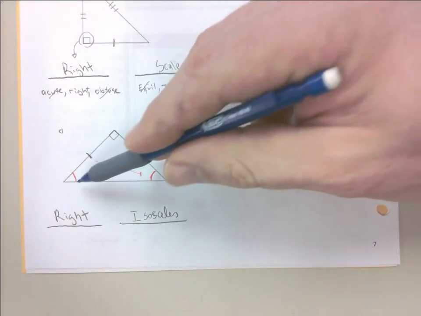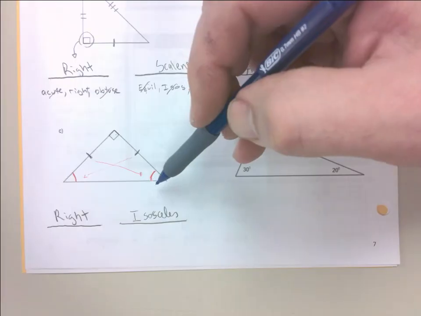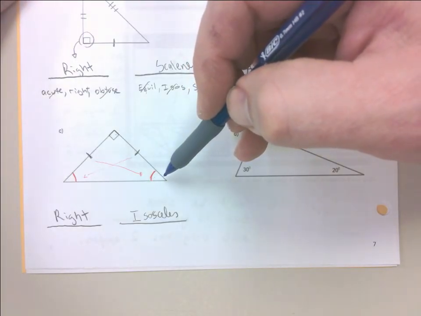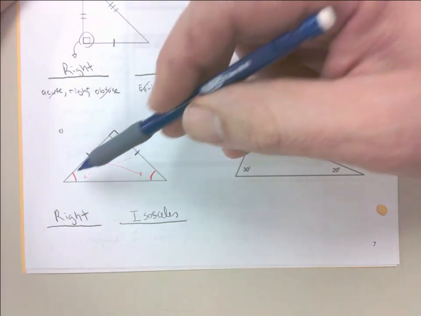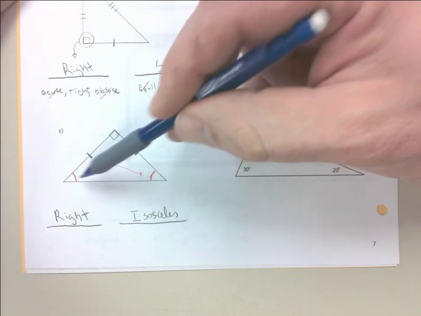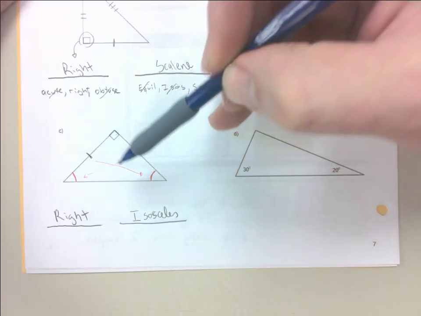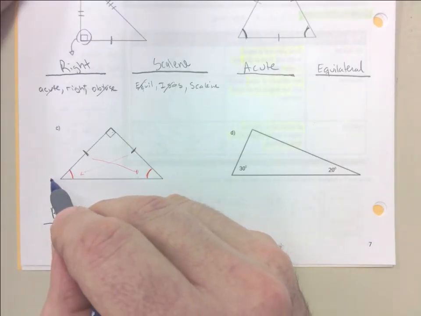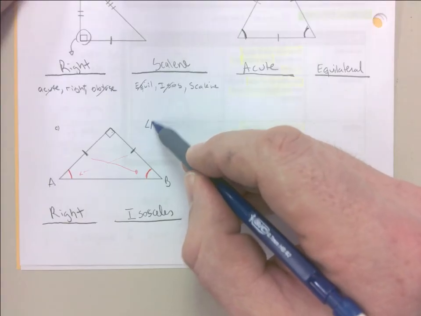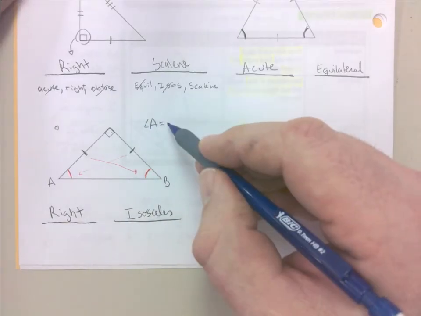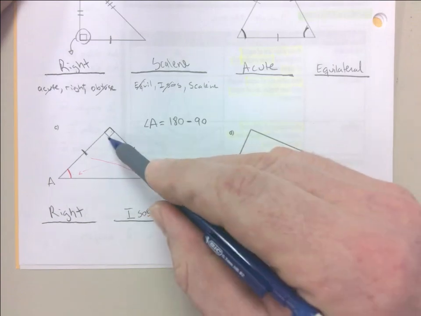Why did you bother with this, Mr. Erickson? I don't get why you did that. That's just like highlighting something that might be handy down the road. For example, could you figure out what the measures are of these 2 angles? Possibly? I would say yes, because let's call this angle A and let's call this angle B. Angle A, this one here, could be found by going 180 minus 90. You take away the 90.